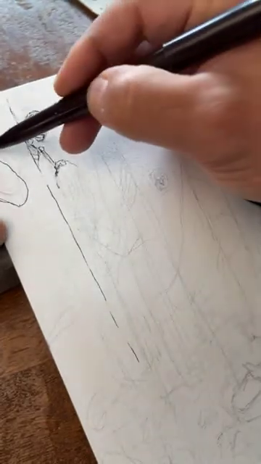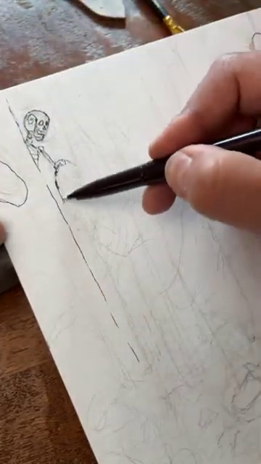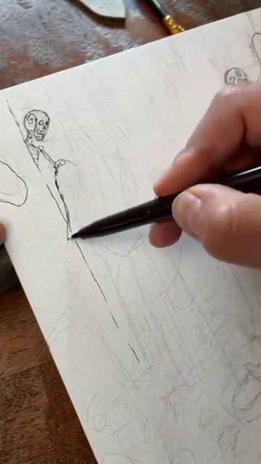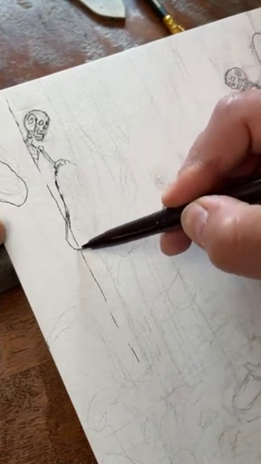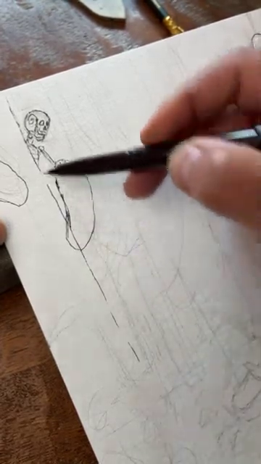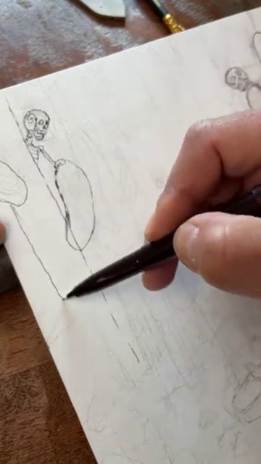Another arm of a giant saguaro. I feel like this one's going to come in front. All right, now I can move a little quicker.